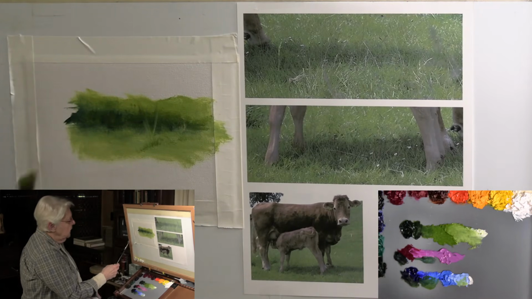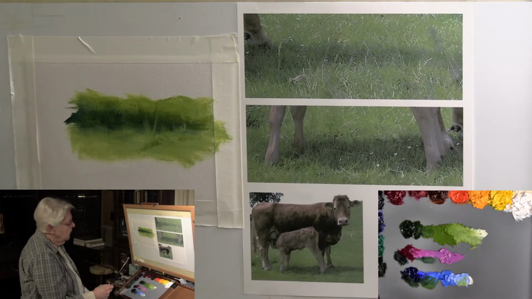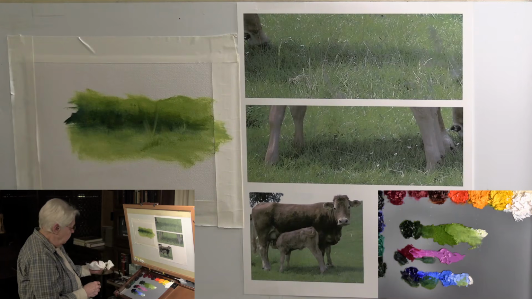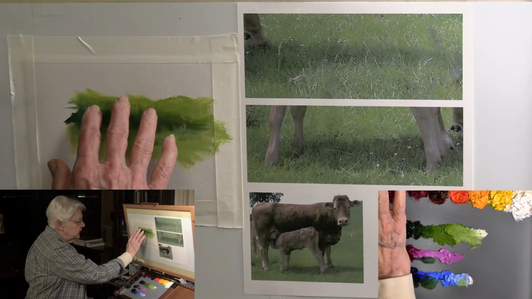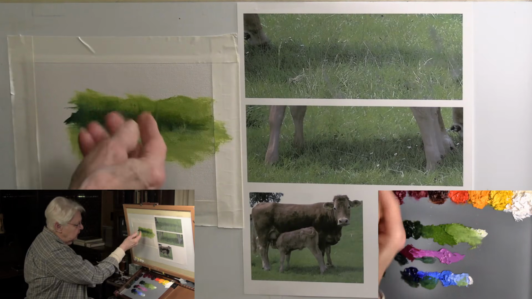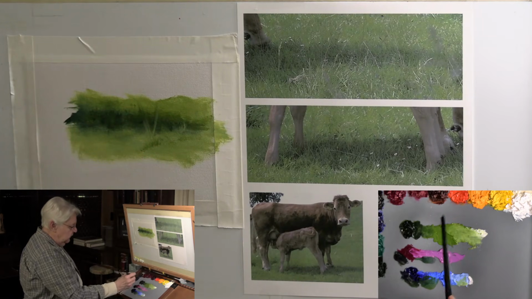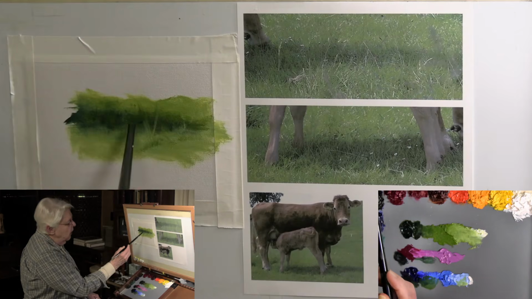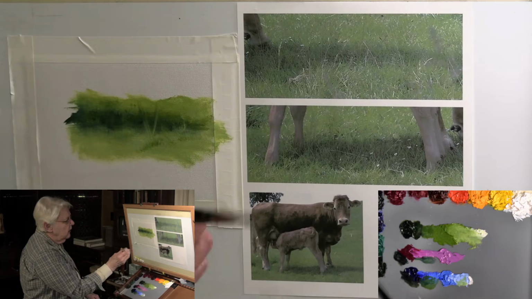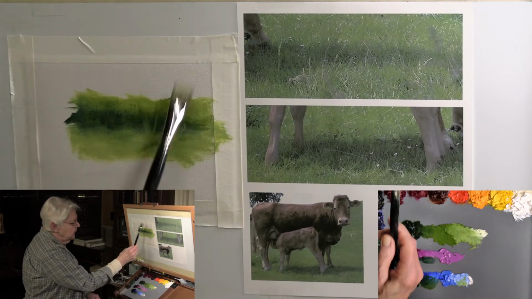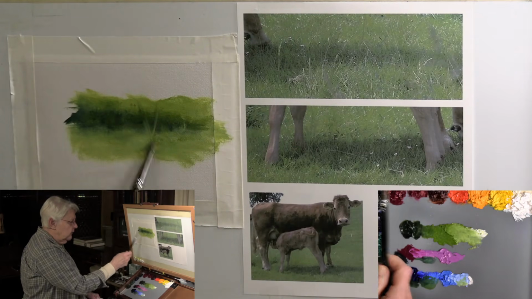So the key is to discern the values that you're working with. Start with the darkest, and then the sequence is to lay the values that are lighter but in the shadow range over just areas of the darker value with strokes of the brush that indicate the movement of grass.